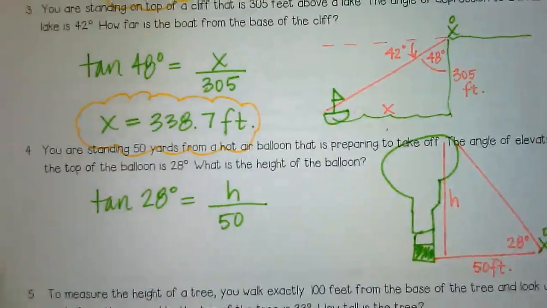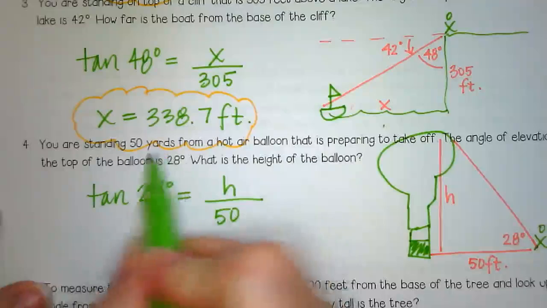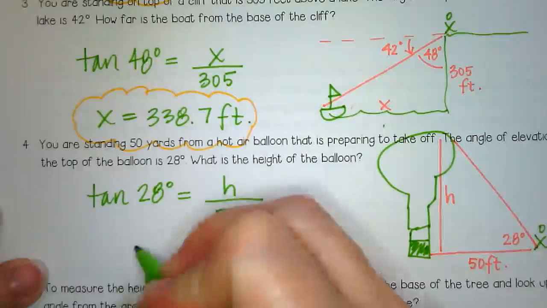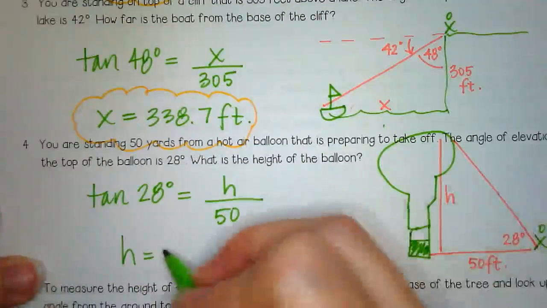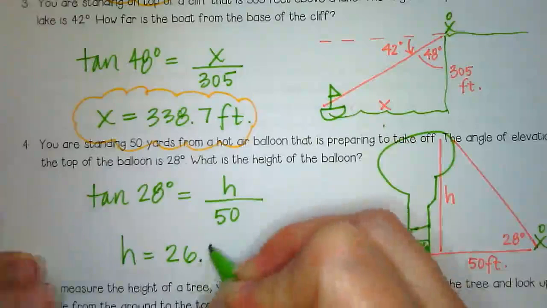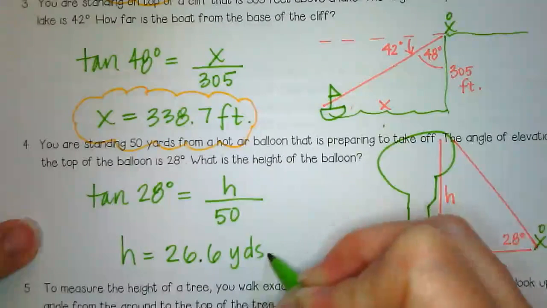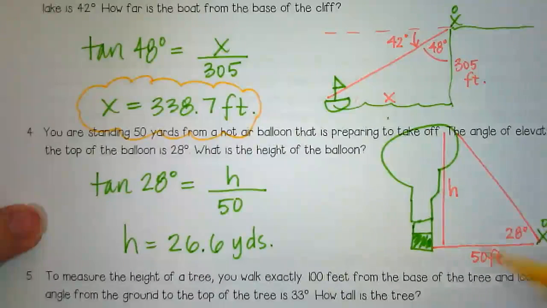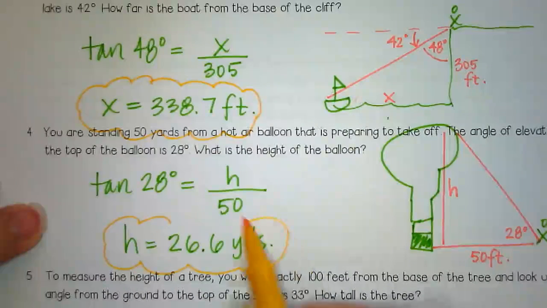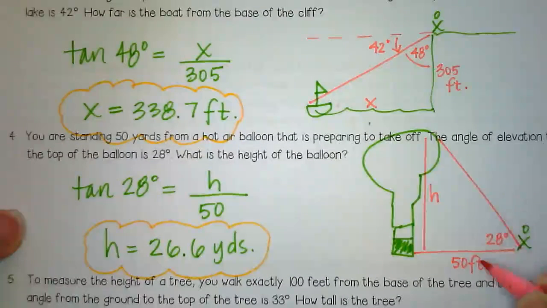Oh, this is in yards, not in feet. So sorry, yards. So the balloon is 26.6 yards. I almost messed up that unit because I was going to say feet, but this is in yards.